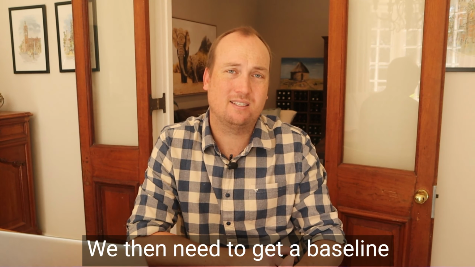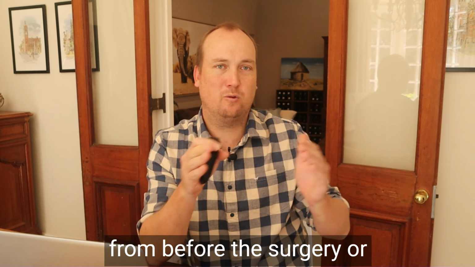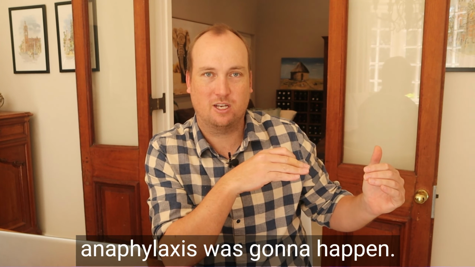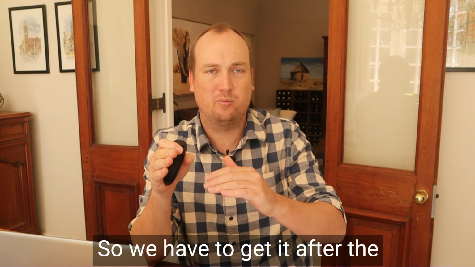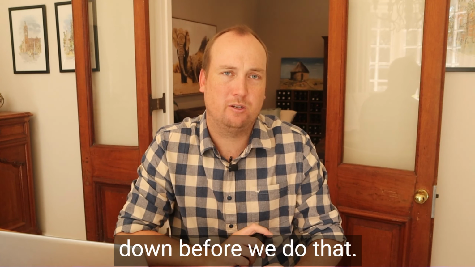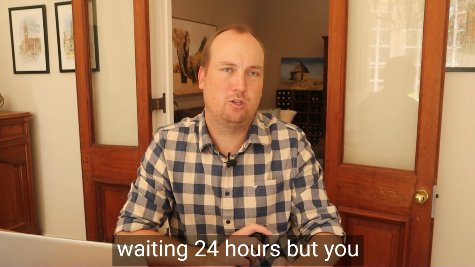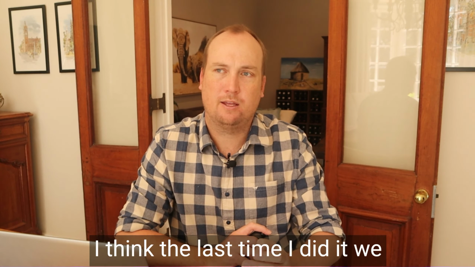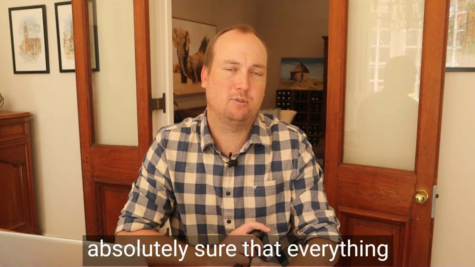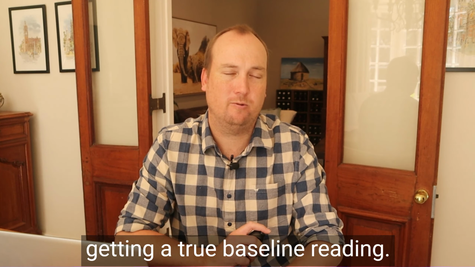We then need to get a baseline tryptase level. And obviously we can't get a baseline from before the surgery or before the procedure because we didn't know that the anaphylaxis was going to happen. So we have to get it after the procedure, and we have to wait for everything to settle down before we do that. So the guidelines recommend waiting 24 hours, but you can wait even longer. I think the last time I did it, we did it on day 5, just to make absolutely sure that everything had settled and we were getting a true baseline reading.